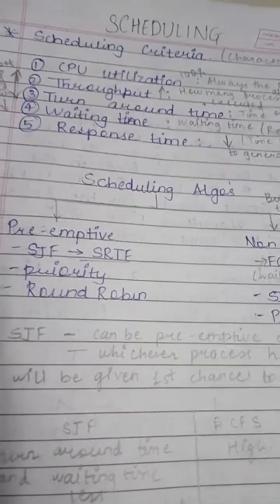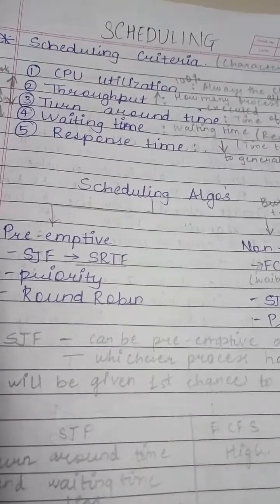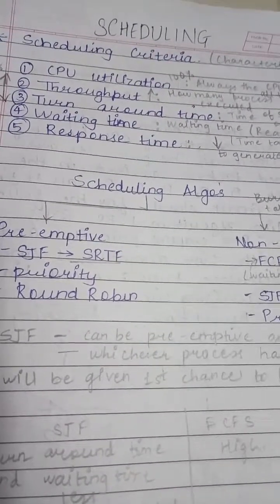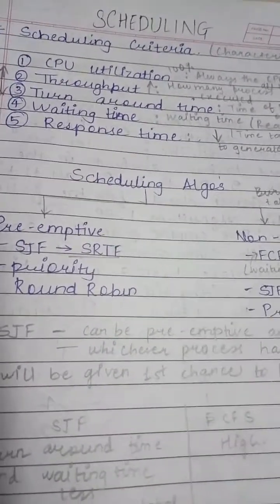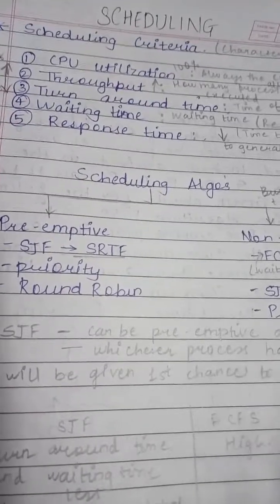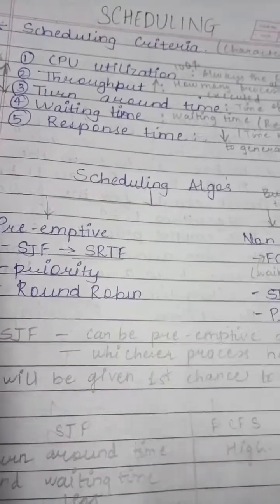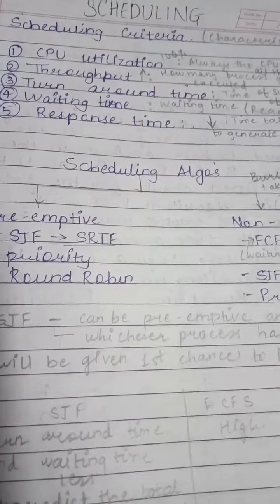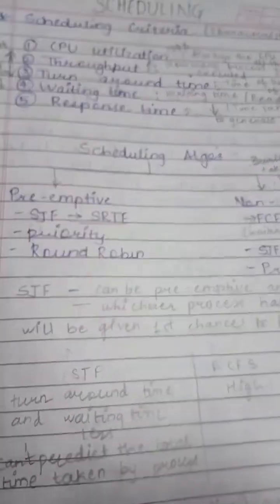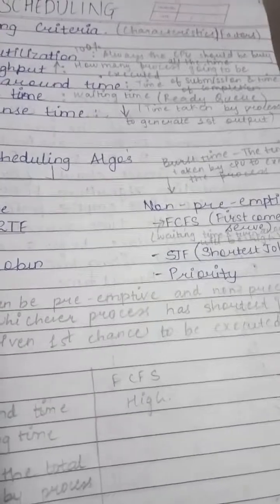Okay, so there are 5 scheduling criteria: CPU utilization, throughput, turnaround time, waiting time, and response time. CPU utilization 100% high, throughput very high, turnaround time low, waiting time low, response time low. Then there are various types of scheduling. First is known as preemptive scheduling, and the second is known as non-preemptive.